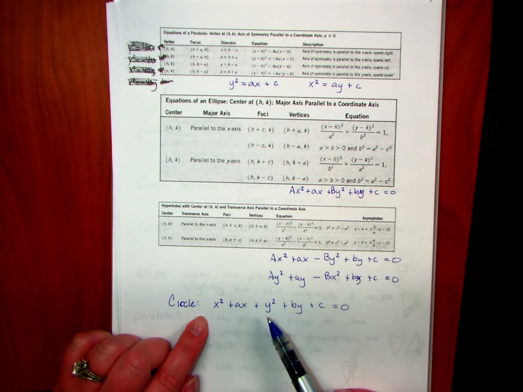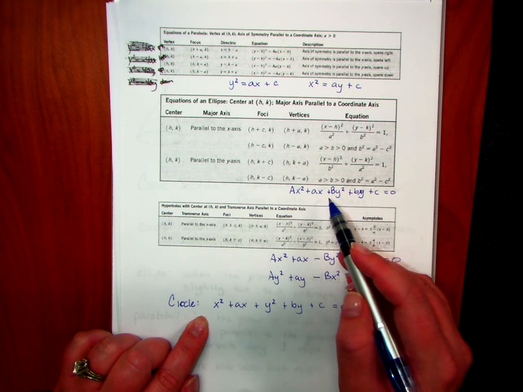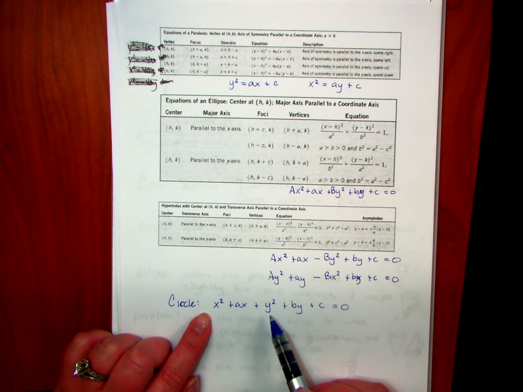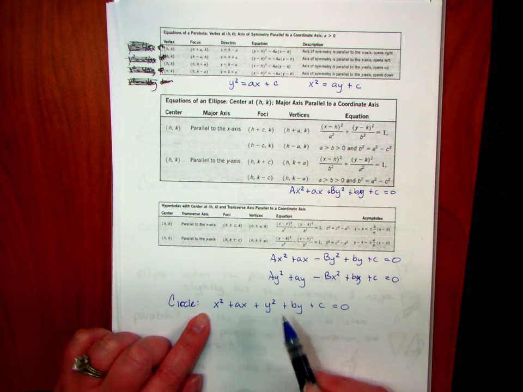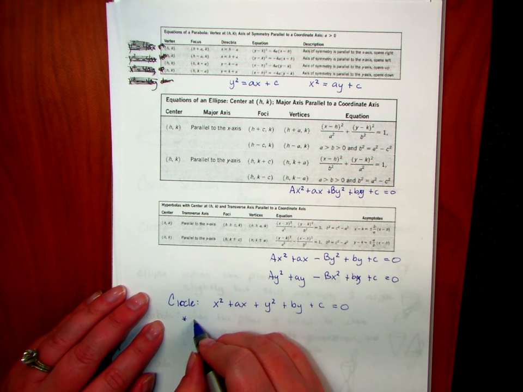It can't be any other number, right? So in an ellipse, we can have a number in front of x squared or a number in front of the y squared, but in a circle, we cannot. Okay, so the coefficient of x squared and y squared must be 1.